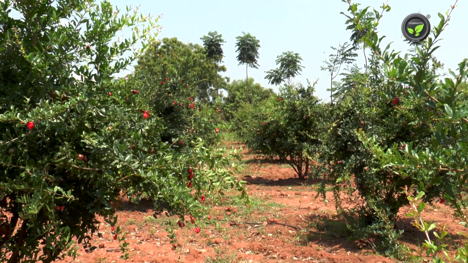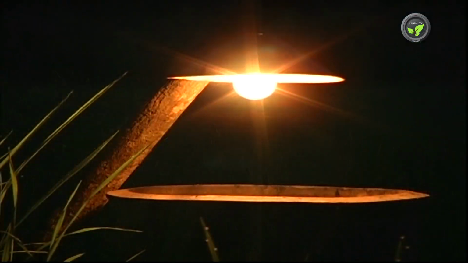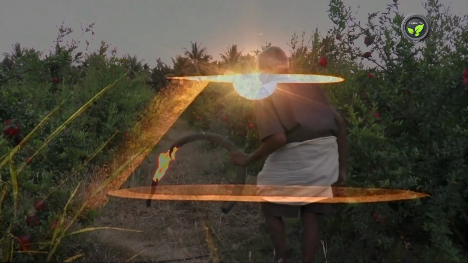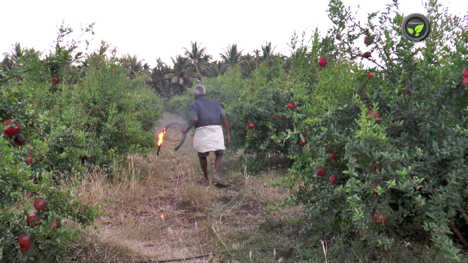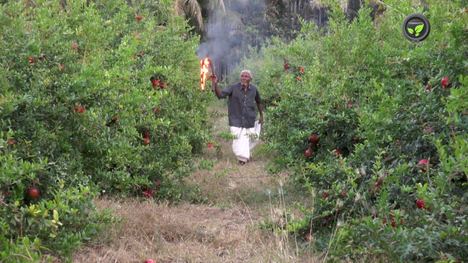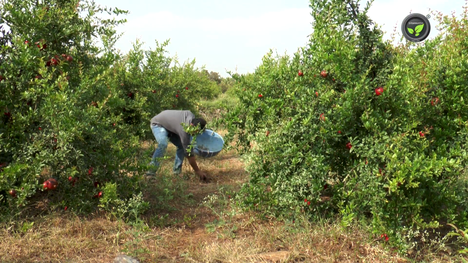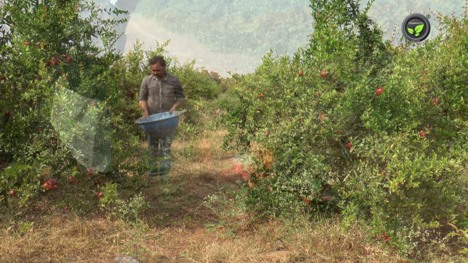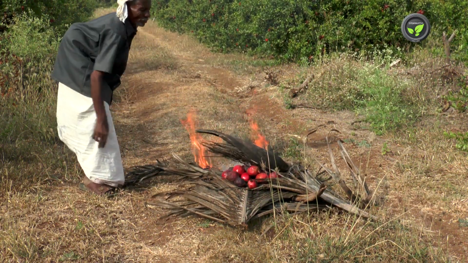Keep the garden free from weeds. Light trap can be used to attract and kill the moth. Put fire to an old tire and walk across the garden. This smoke repels the moth. Destroy the damaged fruit by burning. Spraying contact insecticide in the evening hours is effective for the control of fruit-sucking moth.